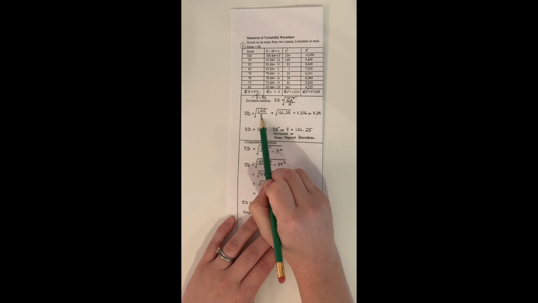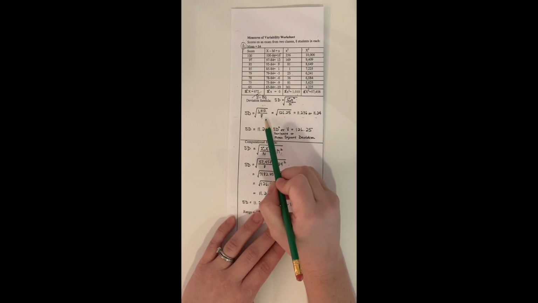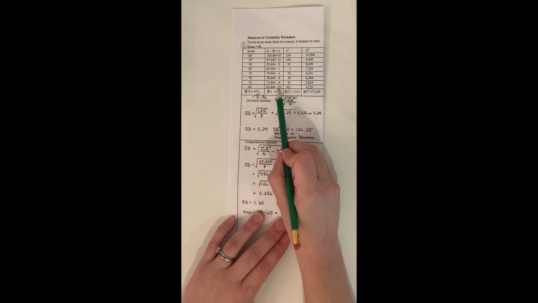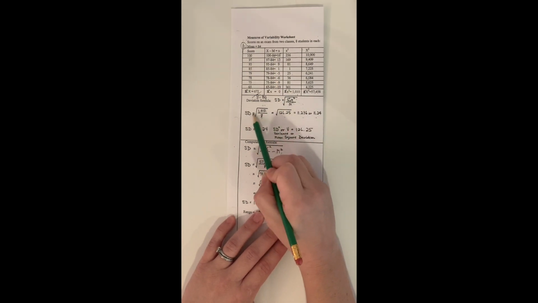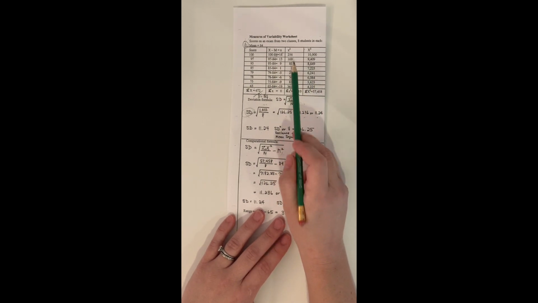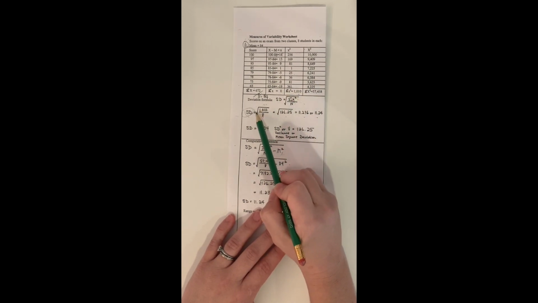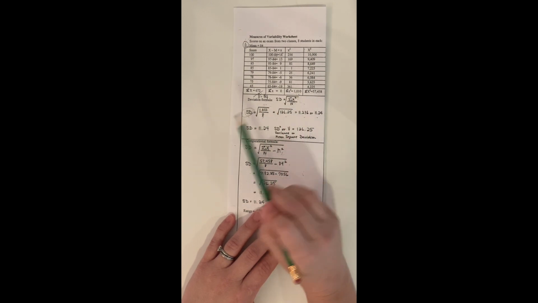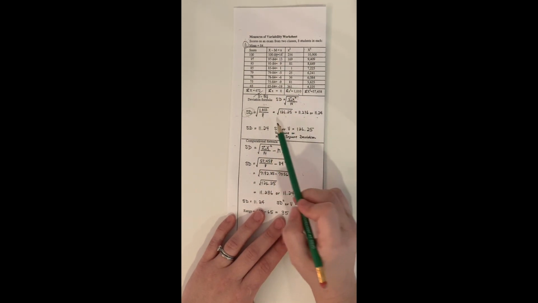The n is 8, and we had to square the numbers to get rid of the negative numbers because you can't have less than 0 variance, and standard deviation is a measure of variance. So we had to square them to get rid of the negatives, and now we have to square root them to undo what we did with the squaring, basically.